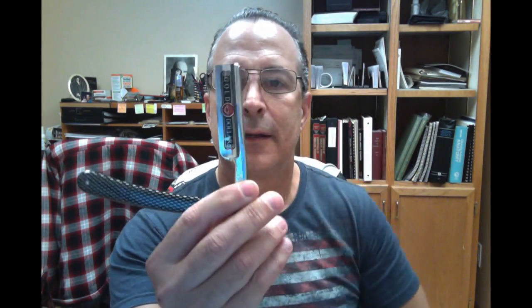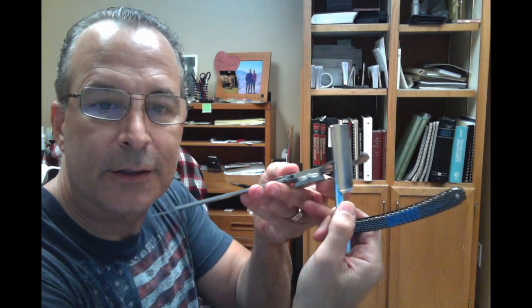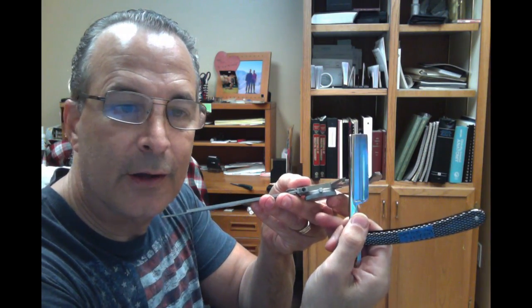Now, for the width of the blade, that's where it gets a little bit trickier. To measure the width of the blade, probably the best way is, again, with the micrometer. What I've seen people do is measure the width this way and clamp down on the blade.